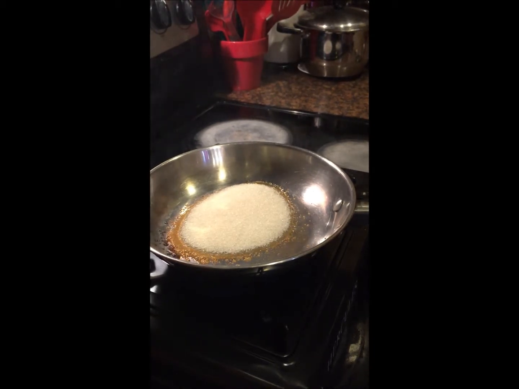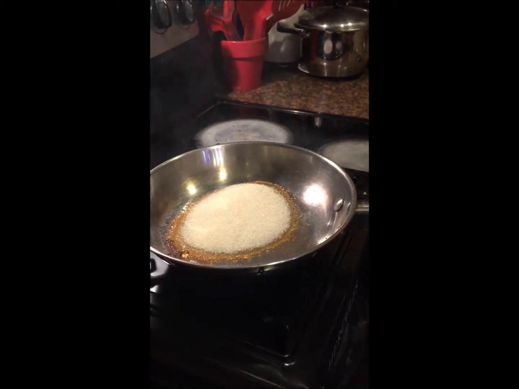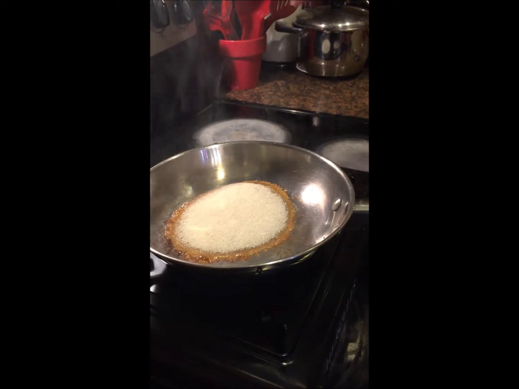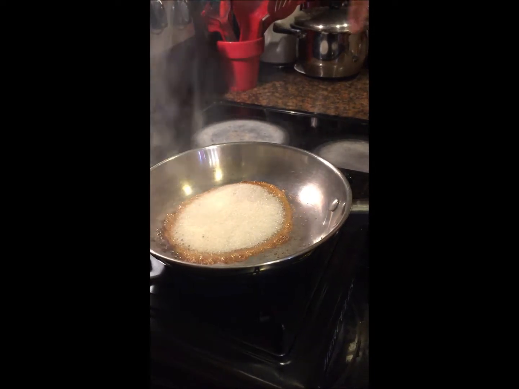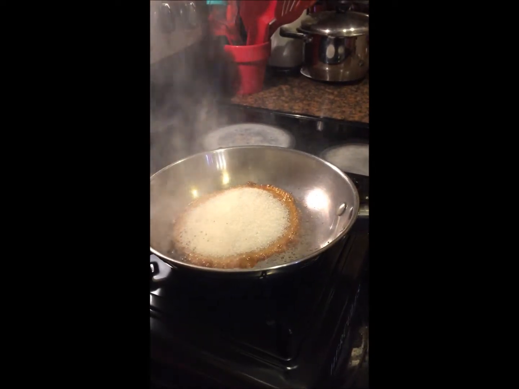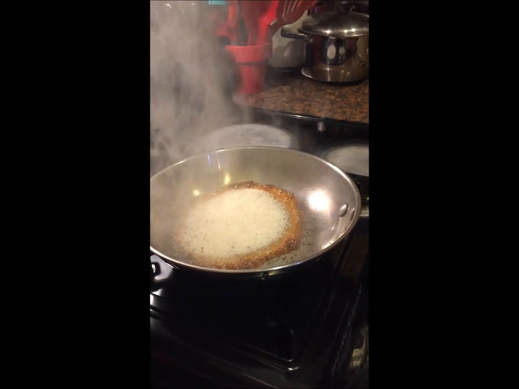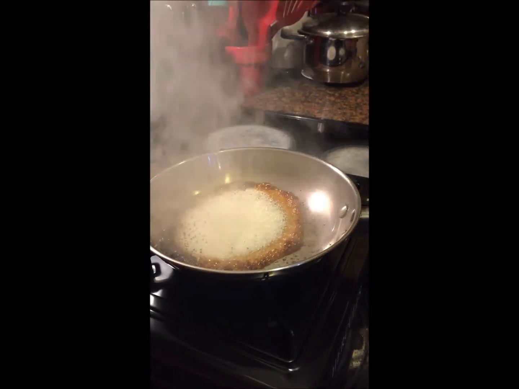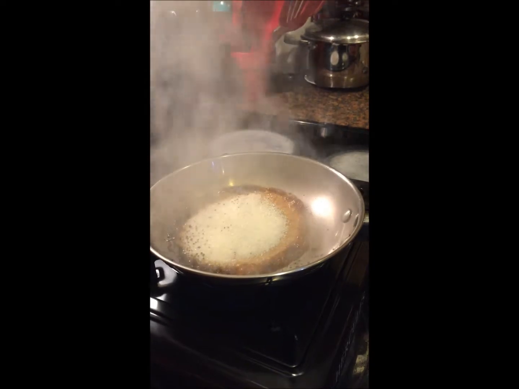Now you can notice more of the sugar melting, and you can see a distinctive color around there. It was yellow and now it's turning darker, and that's because ketones, aldehydes, and carboxylic acids are forming, which is caramelization. A lot of cooks use this.